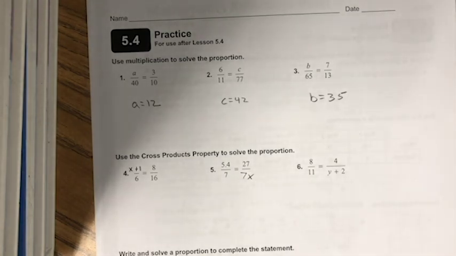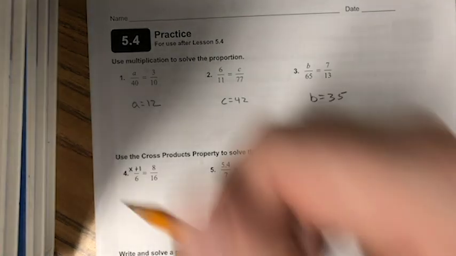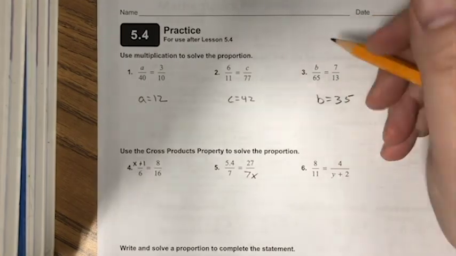So numbers 4, 5, and 6 are a little bit more difficult, and I'll do all of these with you, just so you can see how to do them. It's giving you something where I have (x plus 1) over 6 is equal to 8 over 16. And how do I go about doing this? Well, here's the simple truth. Use your butterfly. Do the exact same thing, all right?